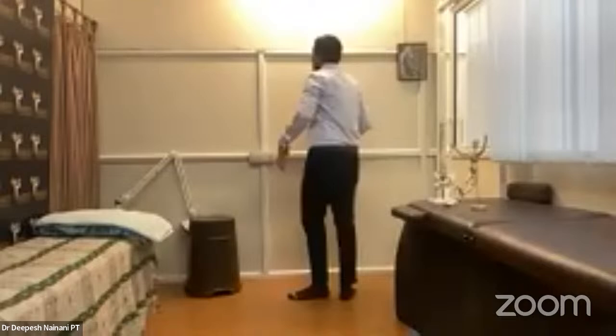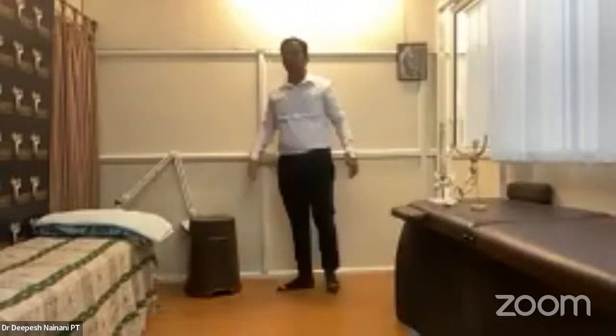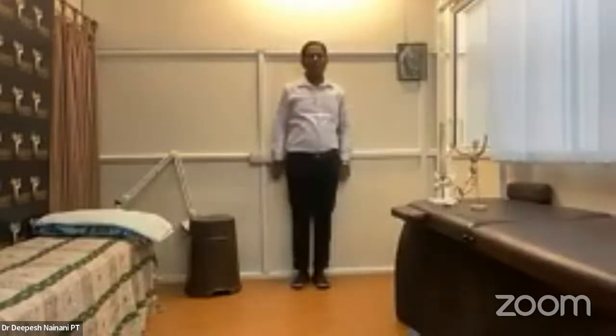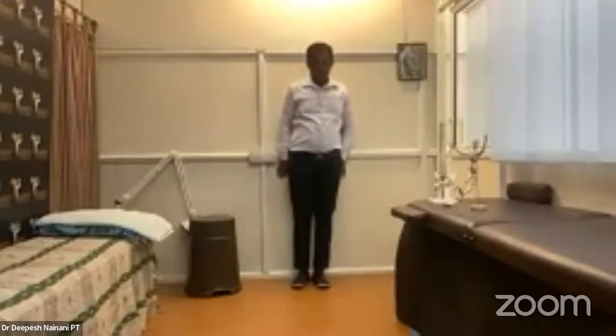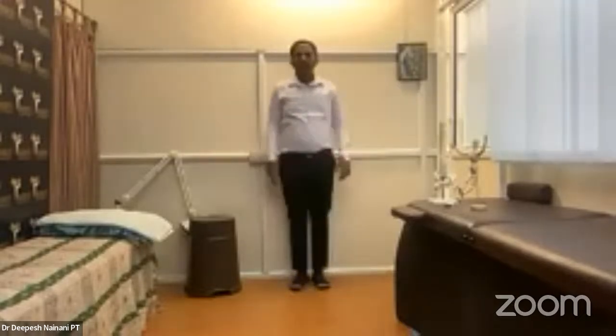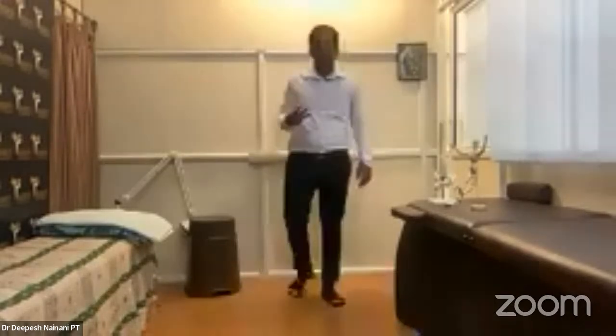And for the front movement, I have to take support of the wall. After taking support of the wall, I will do the movement like this. 1, 2, 3, 4, 5, 6, 7, 8, 9, 10. We have done 3 sides of movement. Now we will do the inside movement.